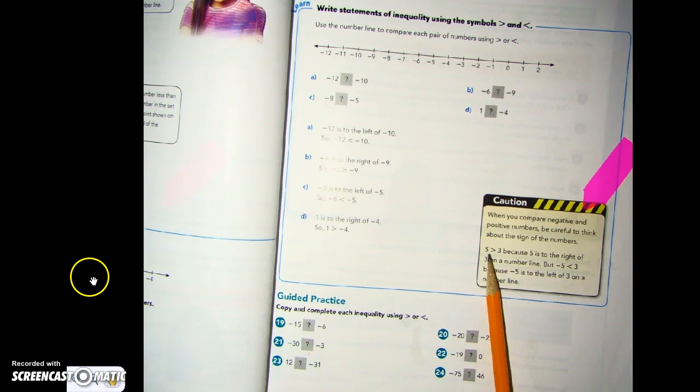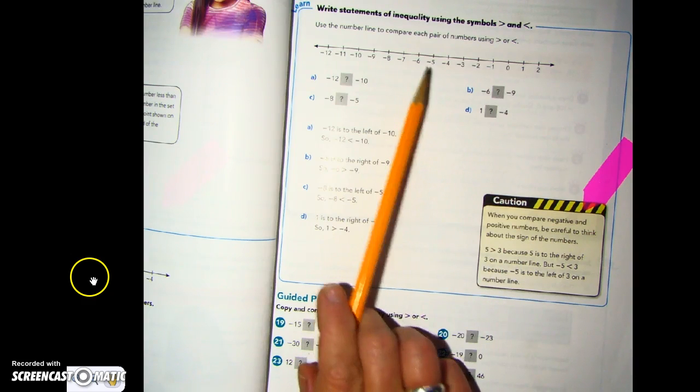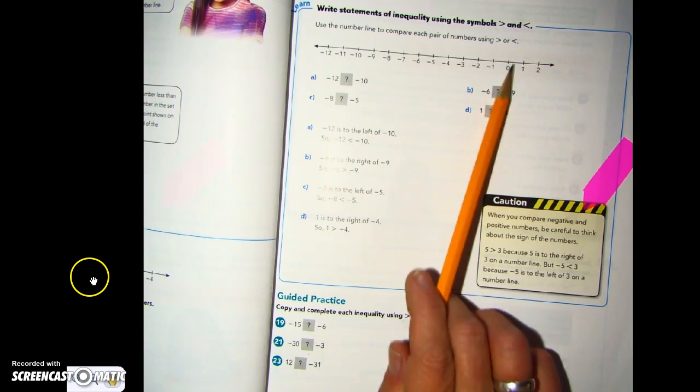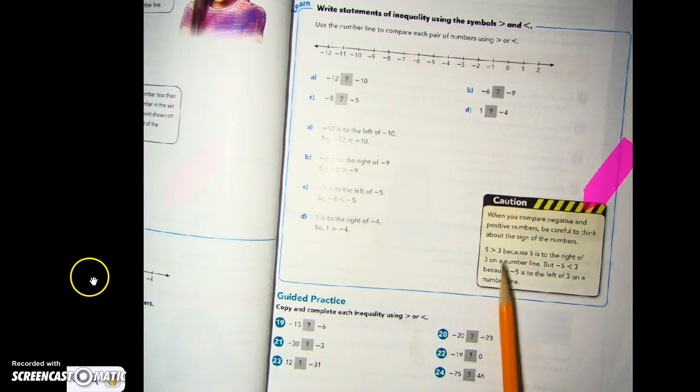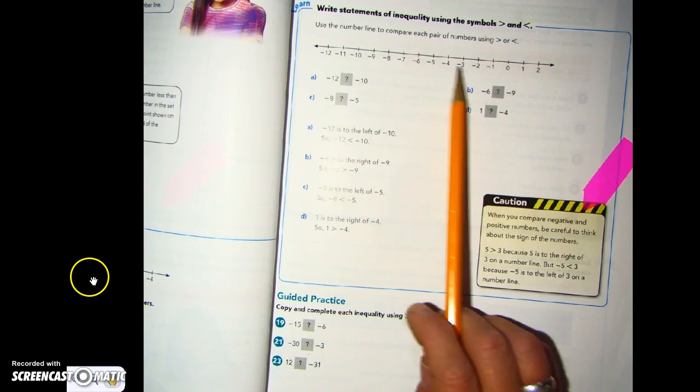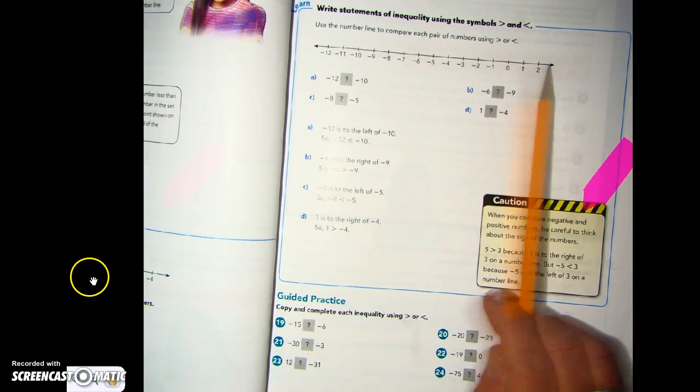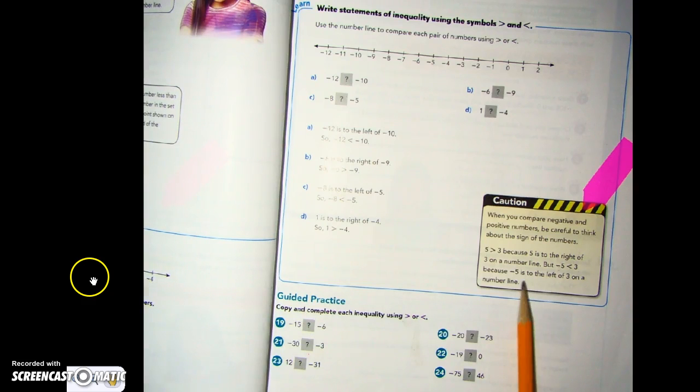5 is greater than 3 because 5 is farther to the right. Here's our 0. 5 would be farther to the right of 3, so it would be greater. But if we were doing negative 5 and positive 3, negative 5 would be way down here, whereas positive 3 would be here. Negative 5 is farther to the left, so it would be less.